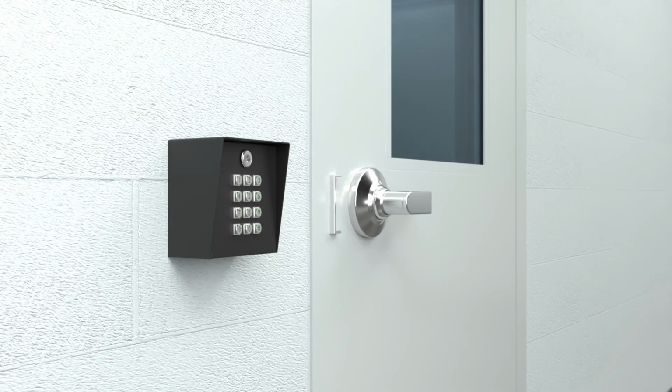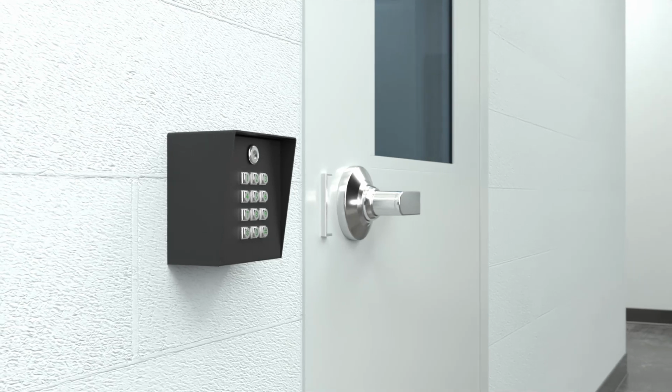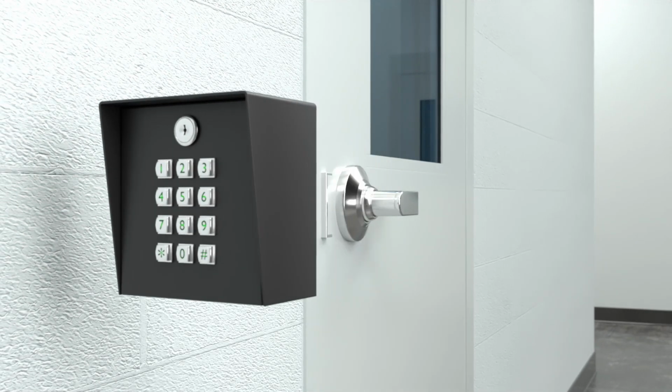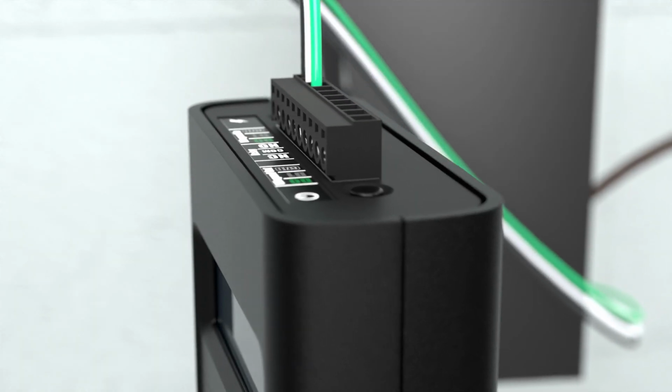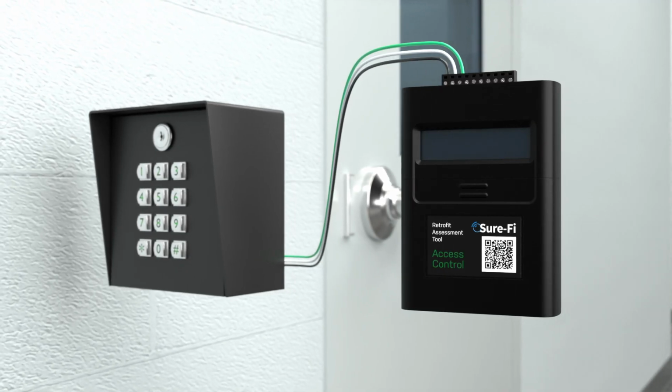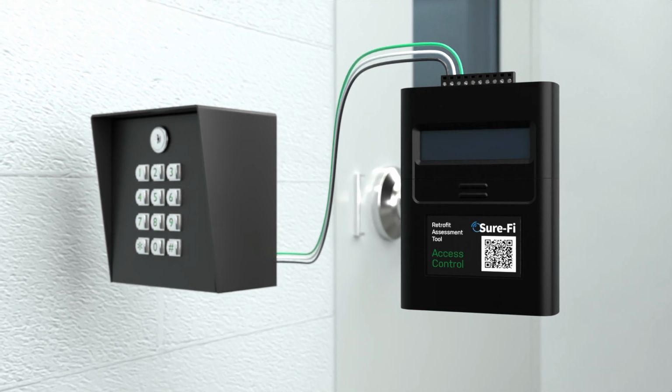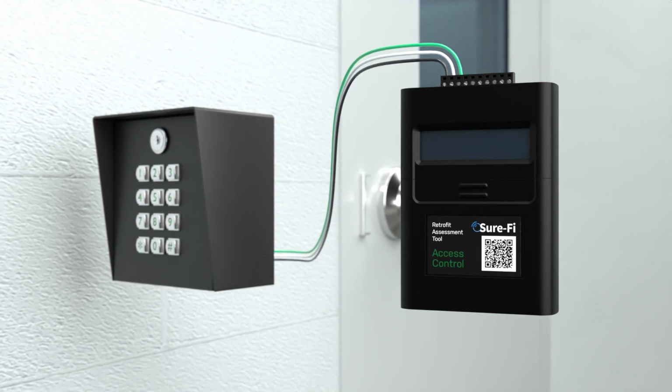To read data from a Wiegand card reader or keypad, simply wire it up normally. Connect the D0, D1, and ground lines to the inputs on the assessment tool by either adding wires in parallel to your existing wires or connect directly into the tester from the Wiegand device.